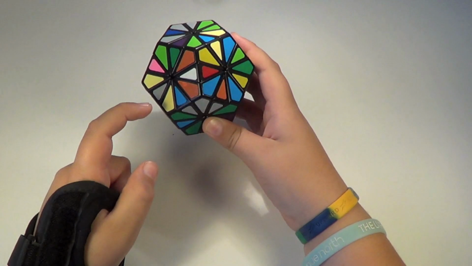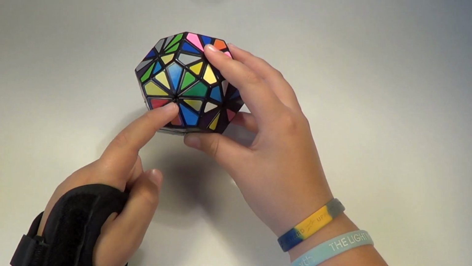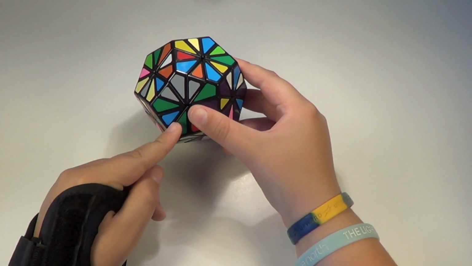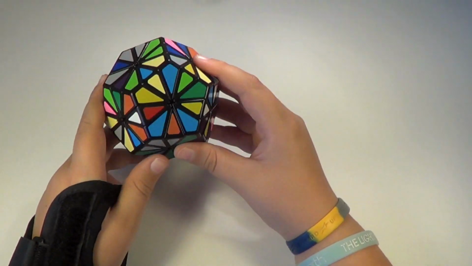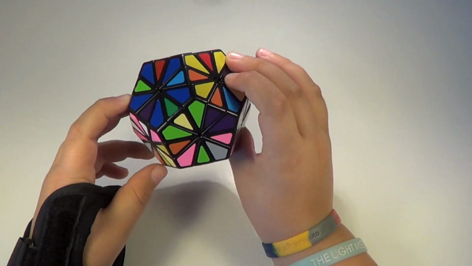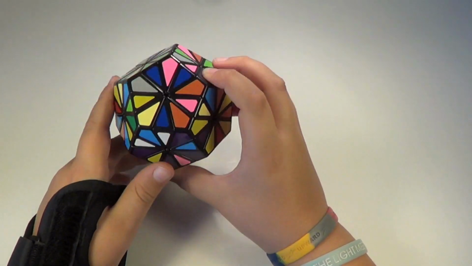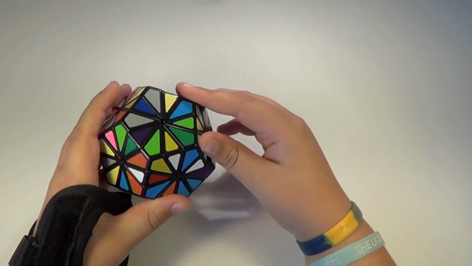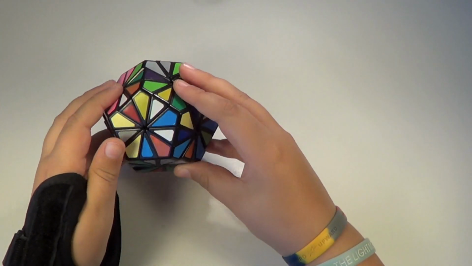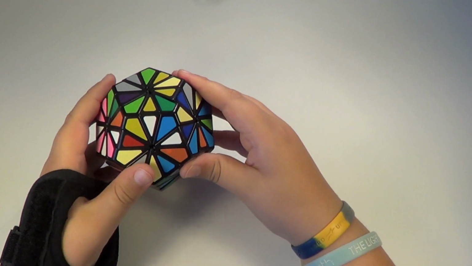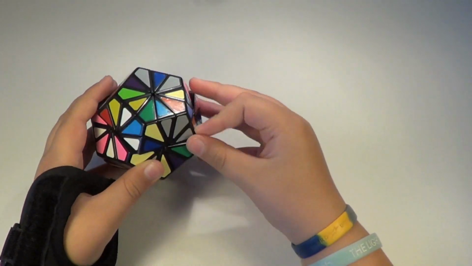This one we need light yellow, light blue, and dark green. So let's locate the corner. It's here. Let's get it out. And there are tricks you can use to get this in faster.